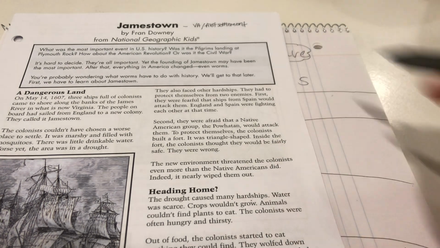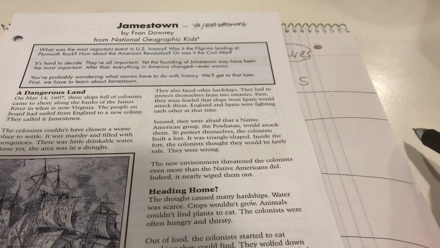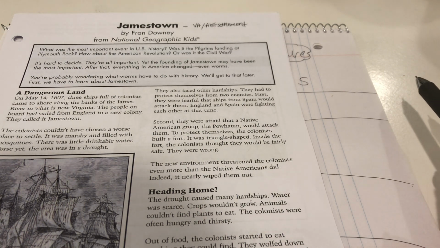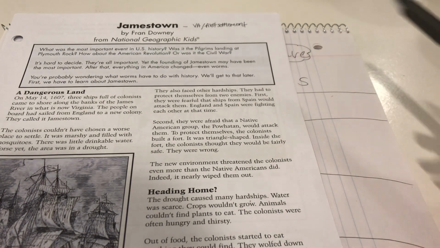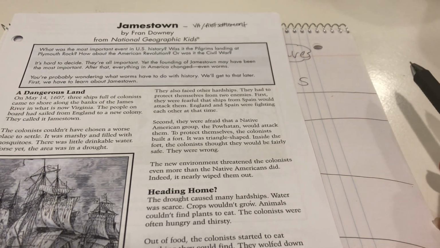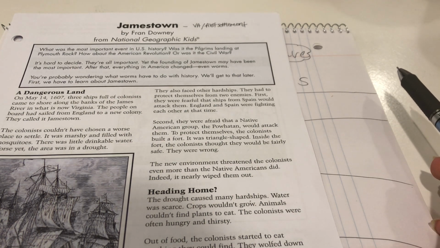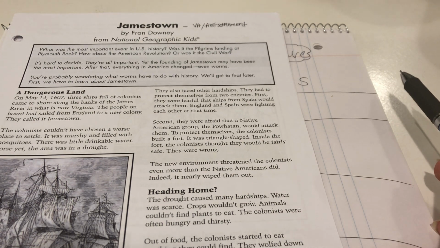So we've got our quick introduction. What was the most important event in U.S. history? Was it the Pilgrims landing at Plymouth Rock? How about the American Revolution? Or was it the Civil War? It's hard to decide. They're all important, yet the founding or starting of Jamestown may have been the most important. After that, everything in America changed, even worms. You're probably wondering what worms have to do with history. We'll get to that later. First, we have to learn about Jamestown.